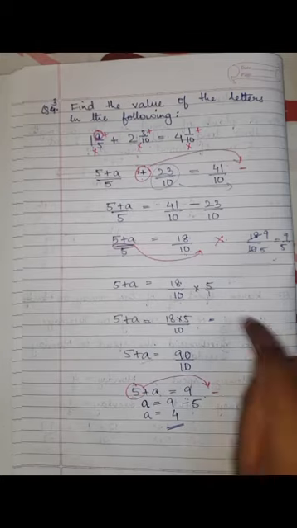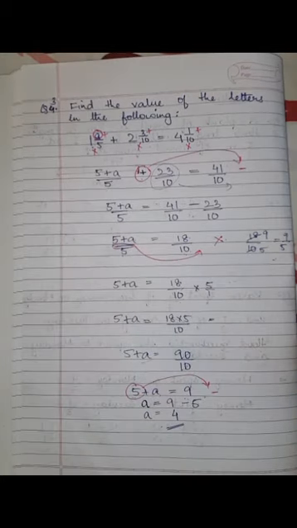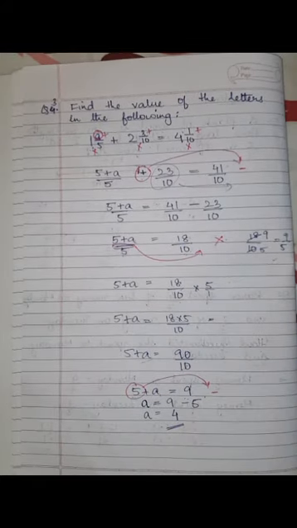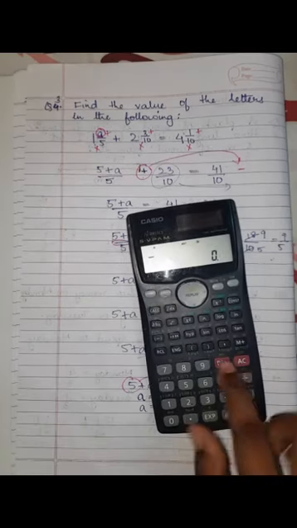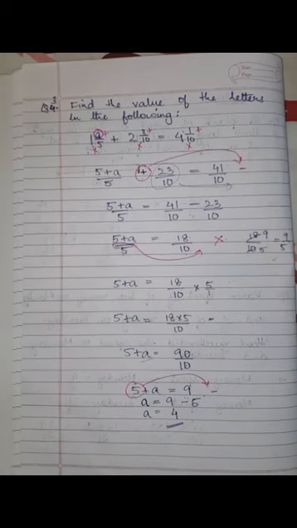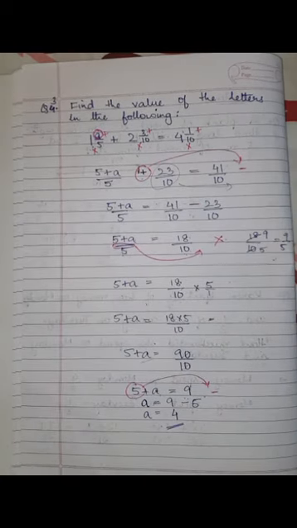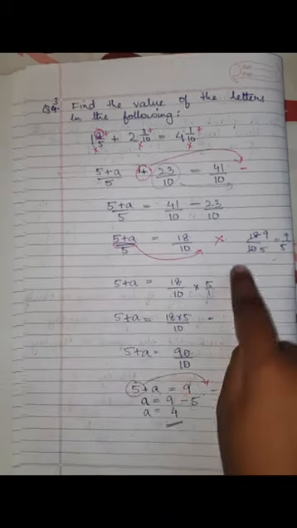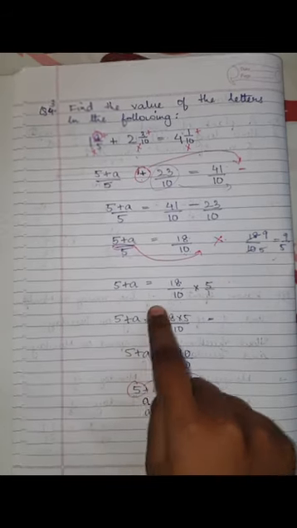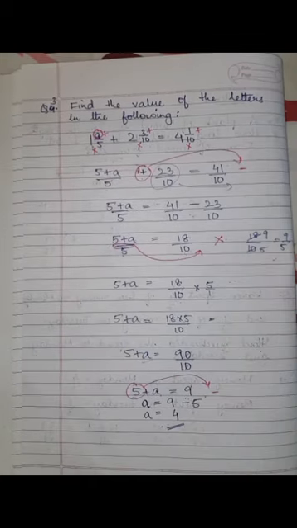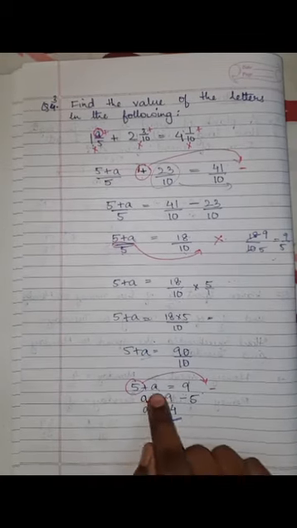Okay, so we moved 23 by 10 to the other side first, so addition becomes subtraction. Subtracting the two, you can do it manually or on your calculator. The answers will be the same, but remember to use the right operation. Again, let me remind you, the a b/c button is the button that you have to press for your fractions. Now the next step is division by 5, so it will become multiplication. So 5 plus a is equal to 18 by 10 into 5, which if you simplify will be 9, but if you do it on your calculator, that will be even easier.